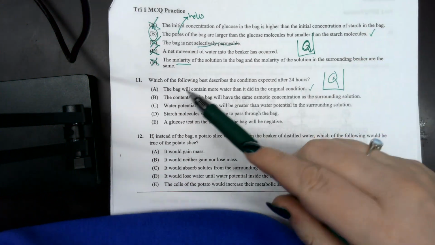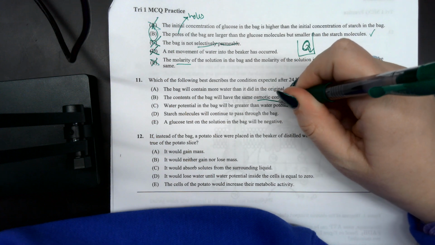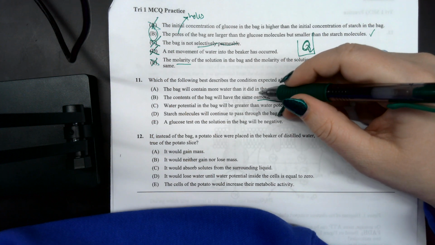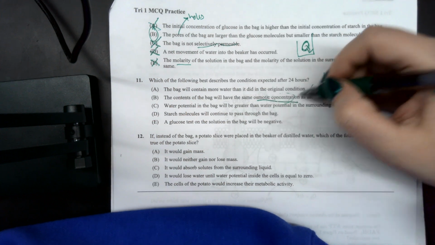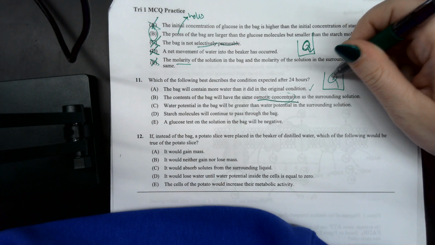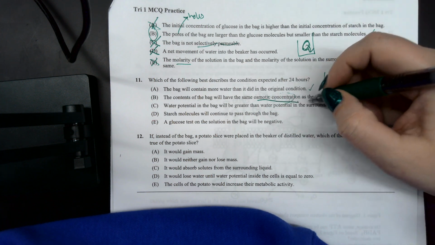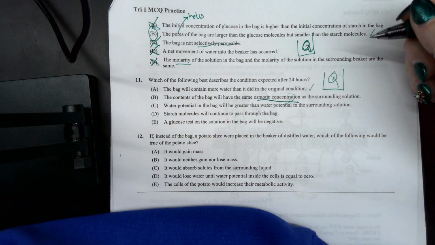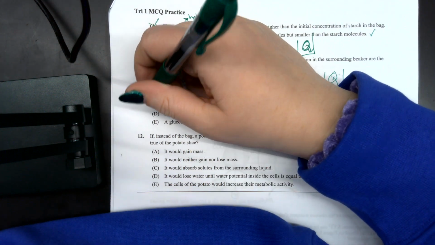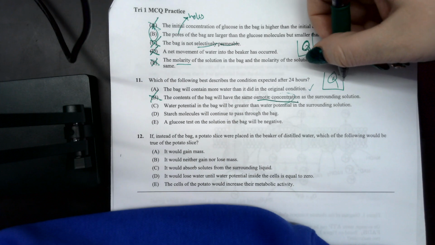Let's check. B, the contents of the bag will have the same osmotic concentration, so the same amount of solute and water potential as the surrounding solution. Well, we know starch can't leave here, and this doesn't have any starch, so that's not going to be able to balance out, so it's not going to have the same osmotic concentration. Even though we're trying to reach equilibrium, we actually can't because the starch is stuck in here and can't go out.